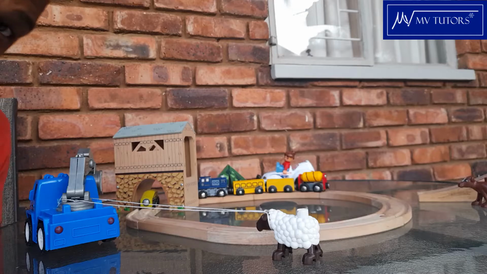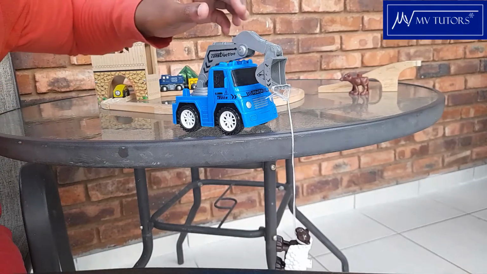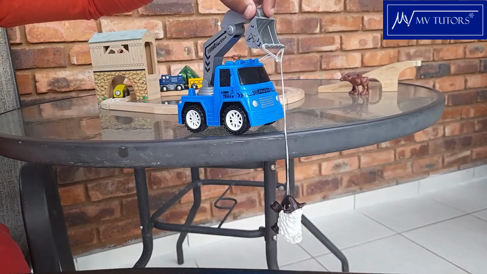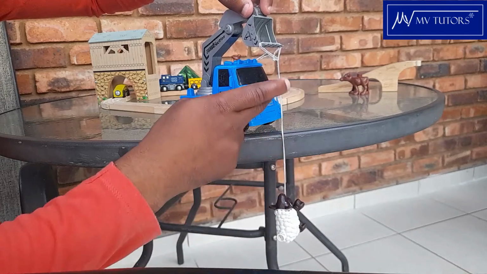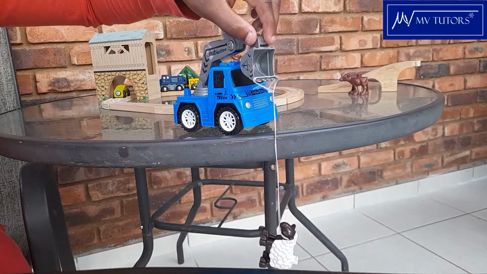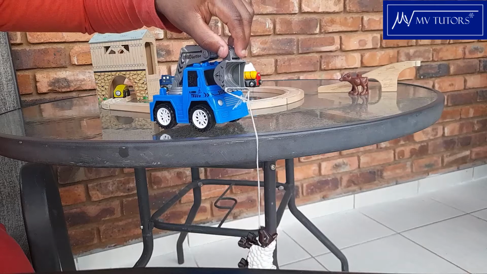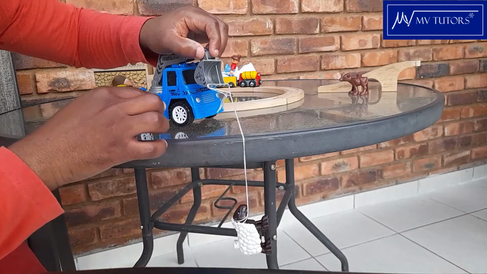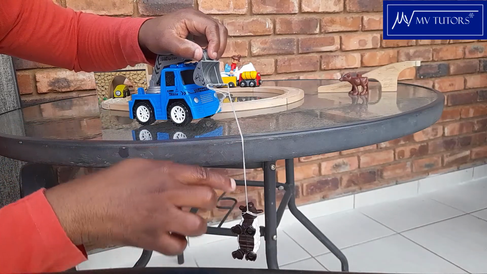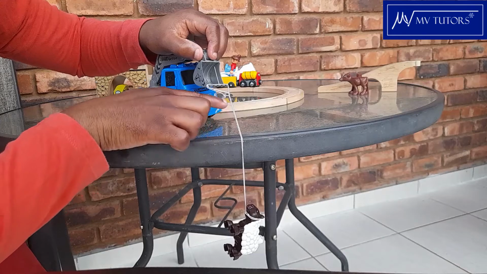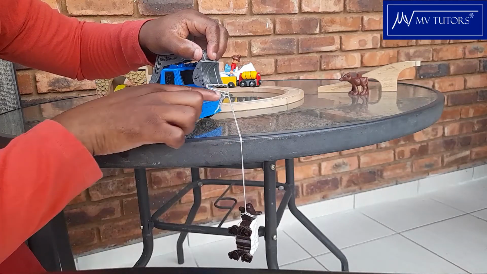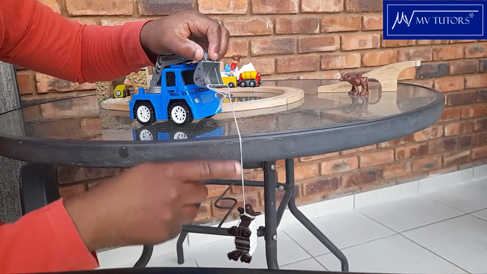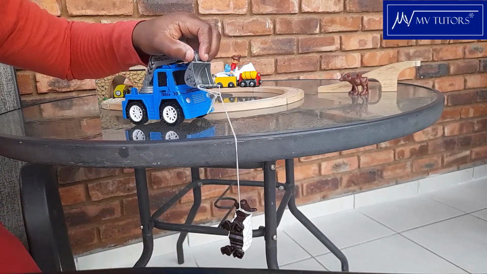But let me give you another demonstration. Okay, let's take a look at this. Now, as the car lifts up the sheep over there, there is a tension force on that string, such that even if the car was to move, there is a tension being applied on the string. And the tension here, let's assume this is horizontal and that's vertical. The tension here on the horizontal is the same as the tension there on the vertical.